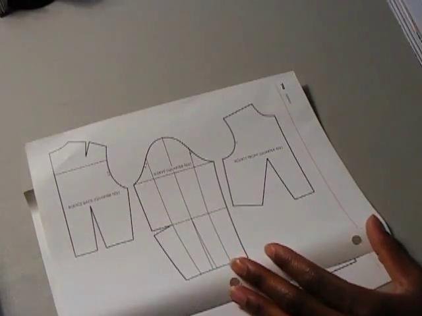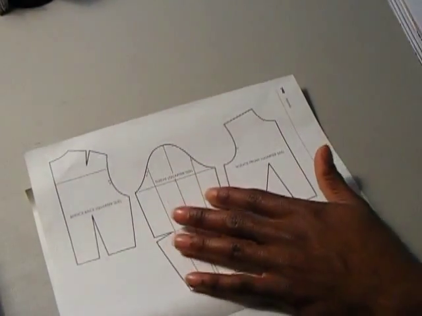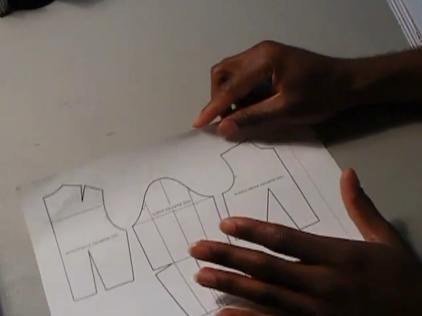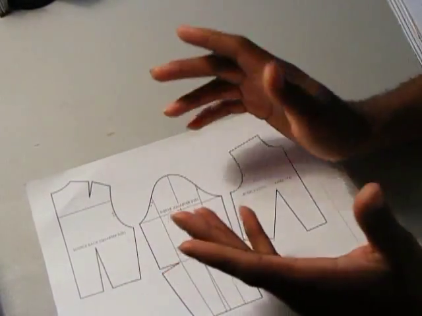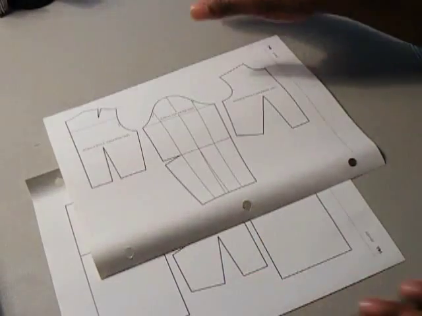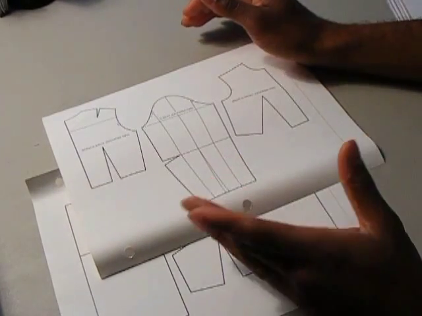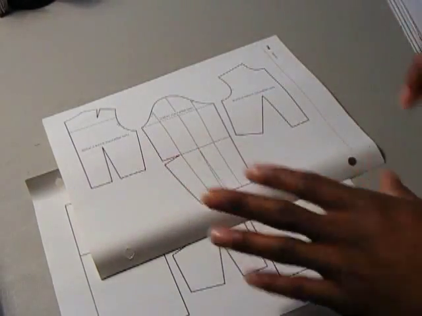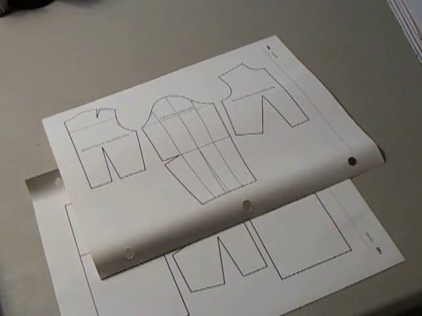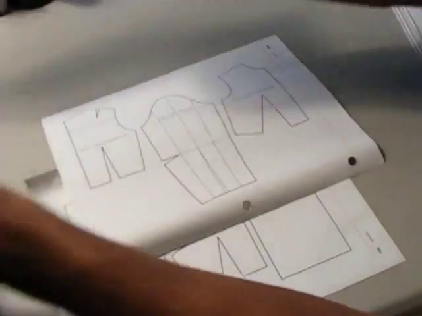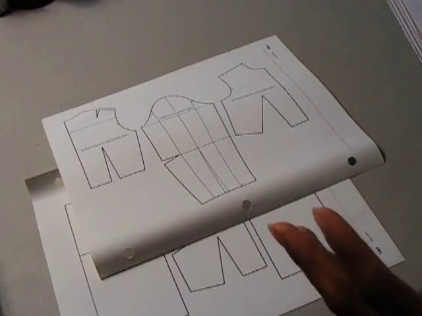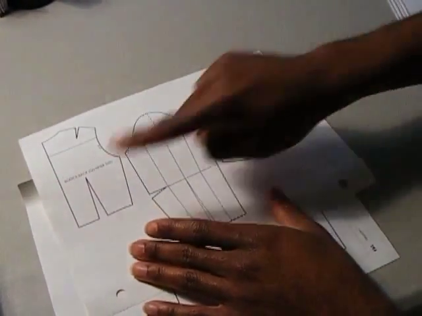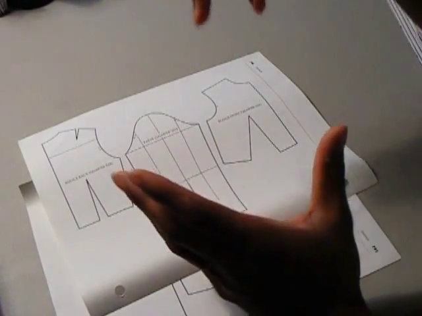Darts are super duper important. I know when I first started sewing, I didn't really understand the importance of darts, and I didn't even know what darts were, so I would always use stretch fabric. And really, if you think about it, using stretch fabric all the time will let you get started sewing and doing other things, but stretch fabric really handicaps you. You can't get very far if you're just using stretch fabric. So darts are the key to using woven fabrics.